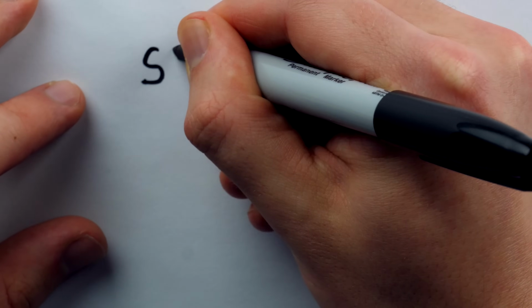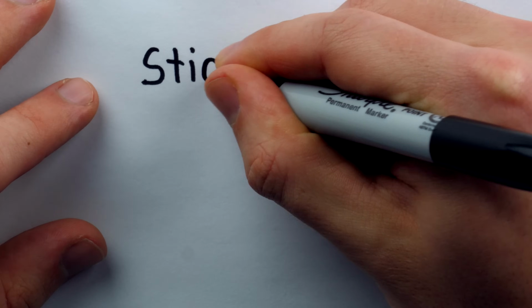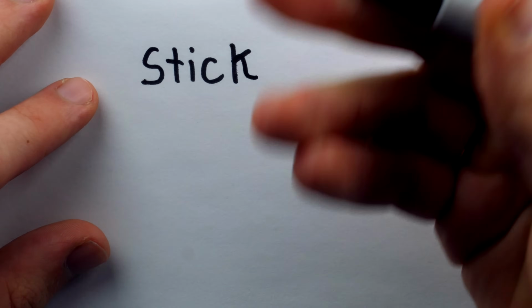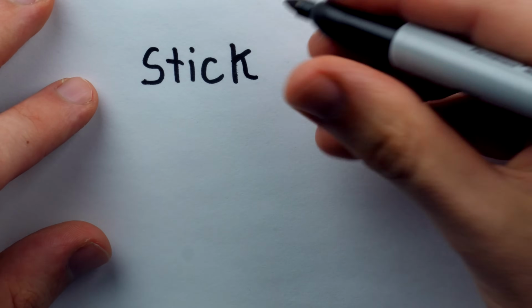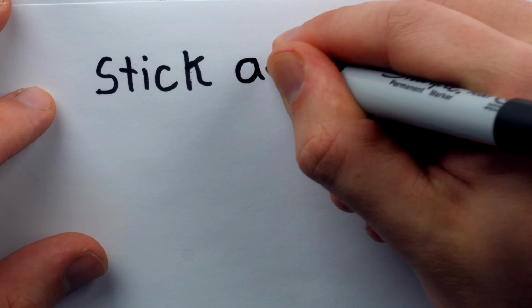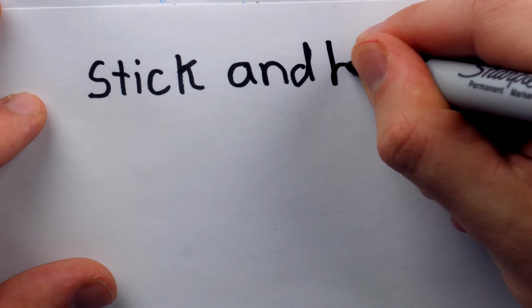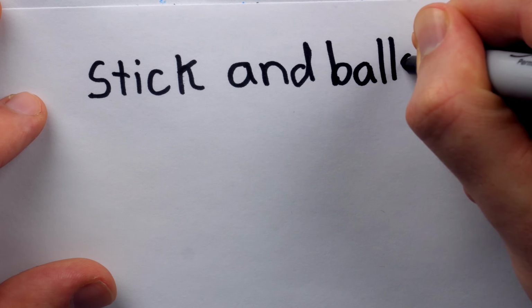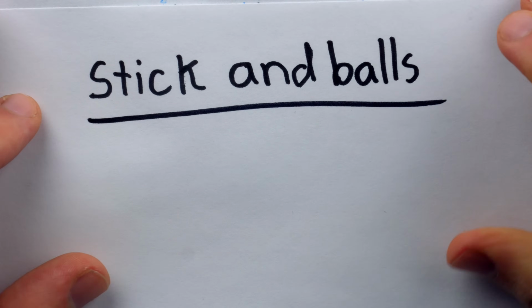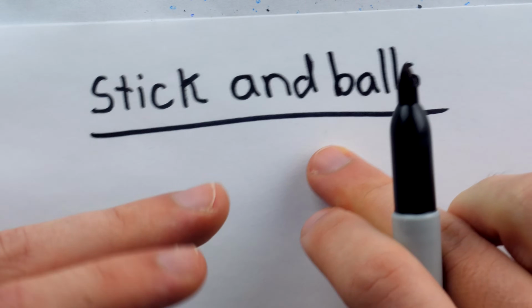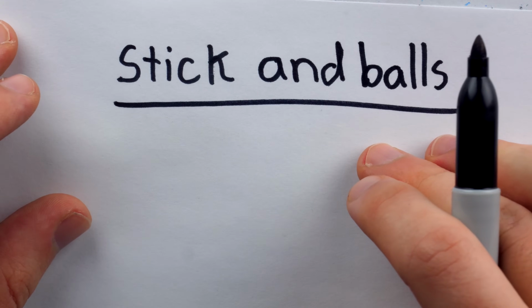The mathematical field of combinatorics is all about counting problems. A lot of these are easy to understand, but some can be quite tricky to figure out. Today I want to show you a really cute proof technique called the stick and balls method. Stick and balls. So this makes quick work of a lot of basic problems in combinatorics.